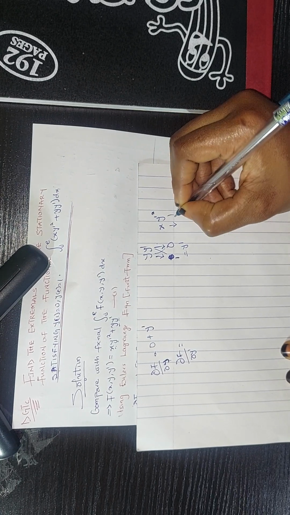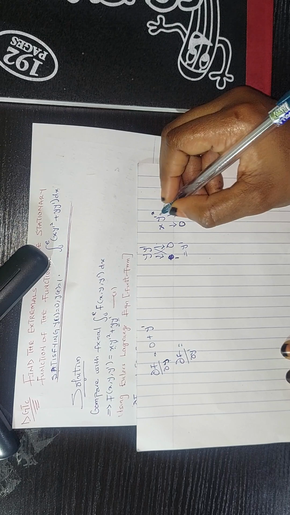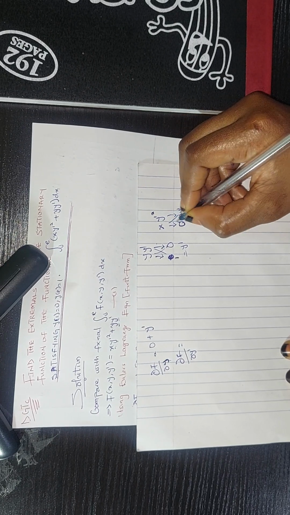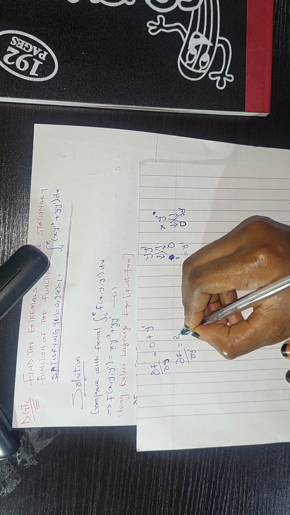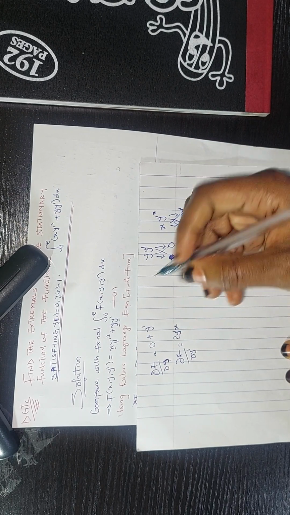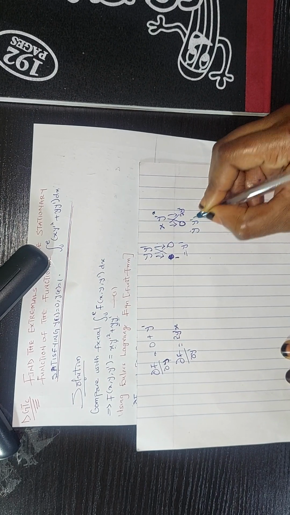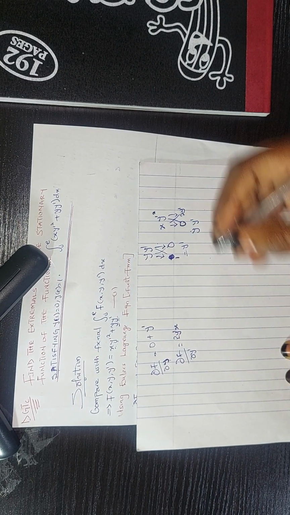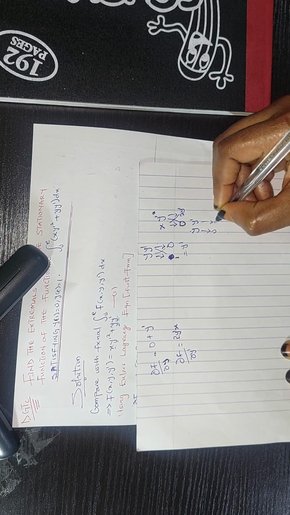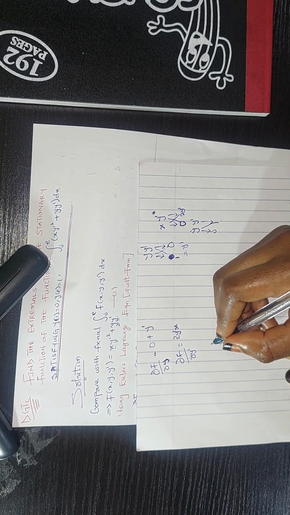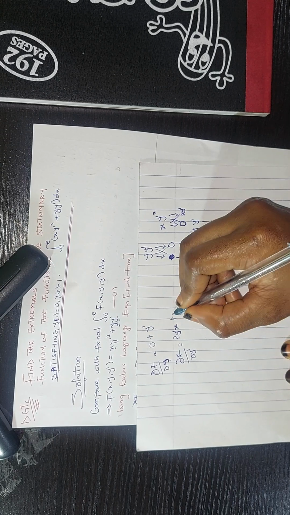So I bring this down, this will be 0 because it is a constant. Then if I differentiate y prime squared, I'll have 2y prime, so cross multiply. The first part will be 2y prime x. Now differentiating the second part, I'll have y prime with respect to y prime: this will be 0, this will be 1, so cross multiply, you'll be left with y.